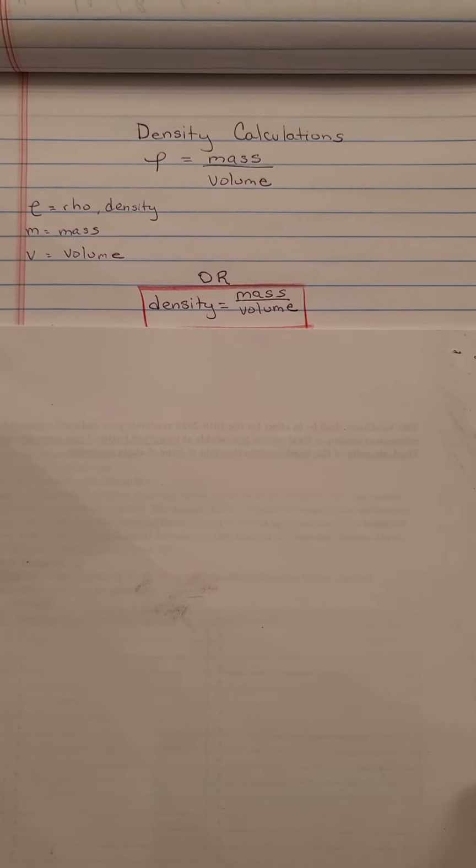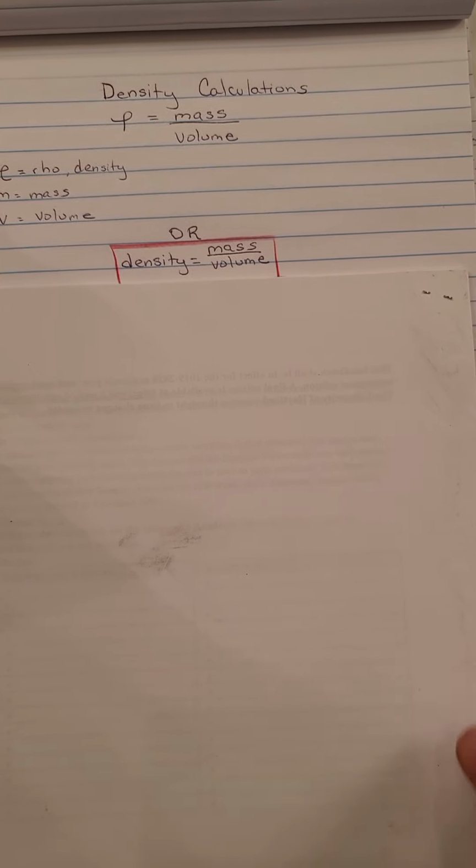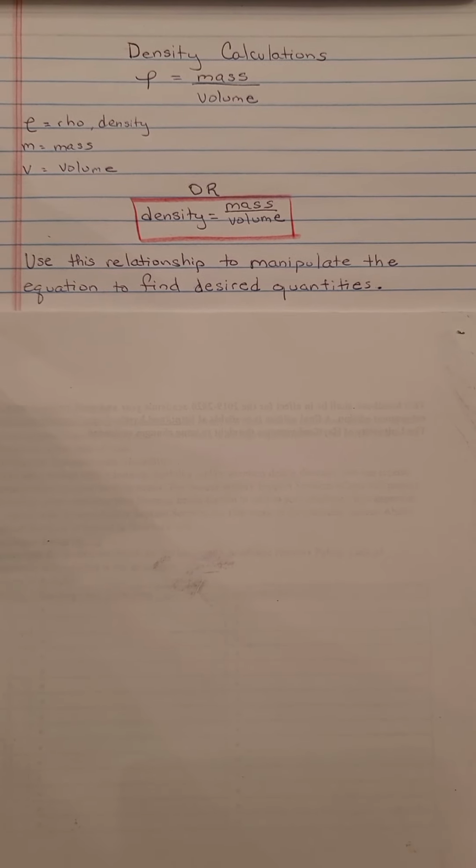You would also commonly see it written like this. Density is mass over volume. And we talked about this briefly in class. Okay. Now, what I want you to also realize is that you can use this relationship to manipulate the equation to find whatever the desired quantity is within the problem. So you have density, mass over volume.